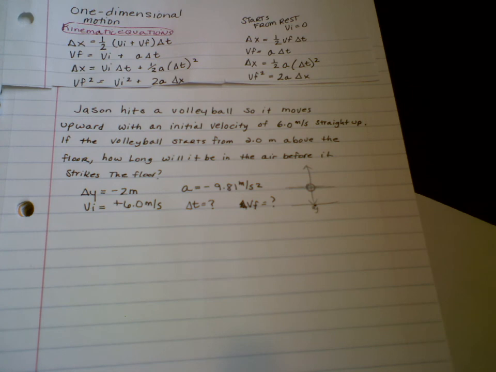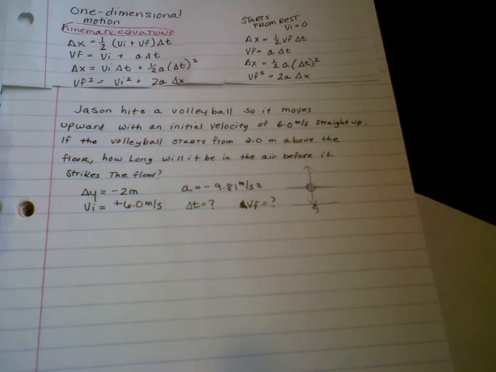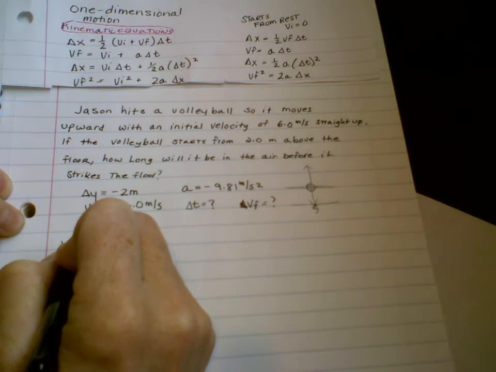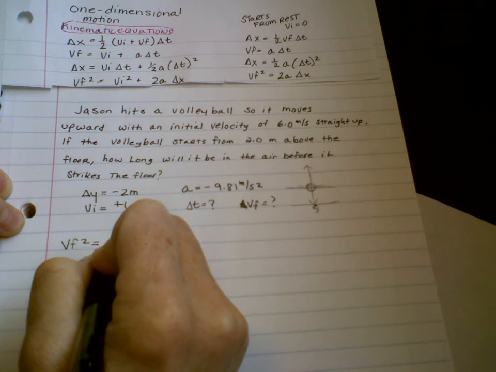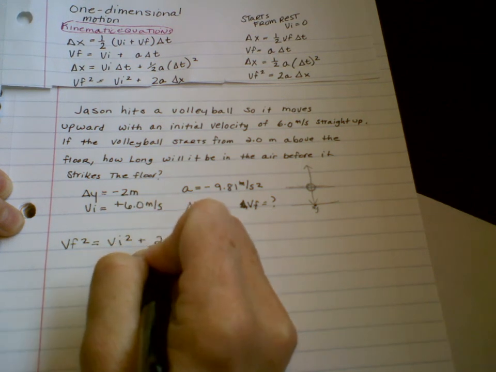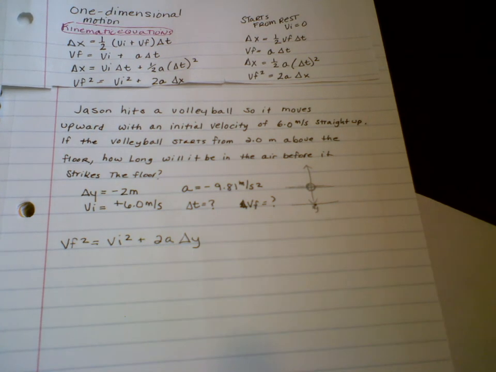You need to solve for final velocity before you can solve for delta t. So remember, any of these situations here, I just substitute a y in there for x. So I'm going to use that equation there. I'm going to use v sub f squared equals v sub i squared plus 2a delta y. Same equation, I'm just looking at a different dimension, the up-down dimension rather than the back-forth dimension.